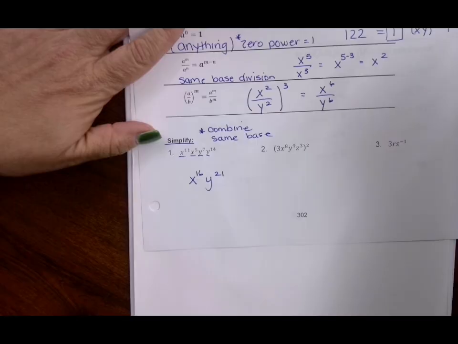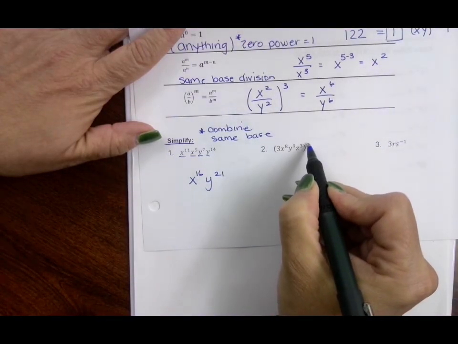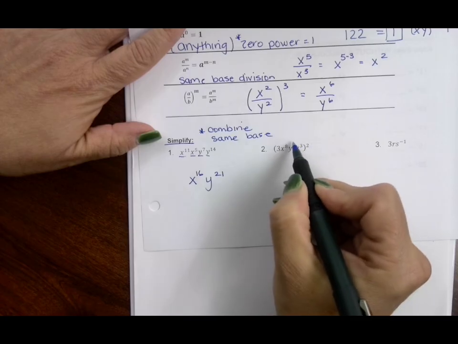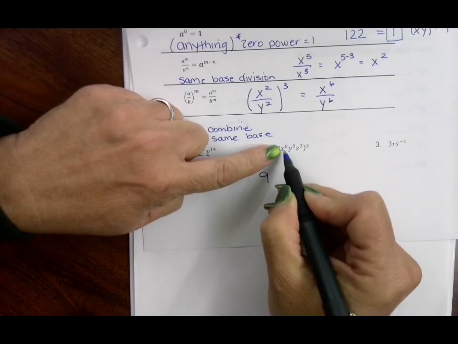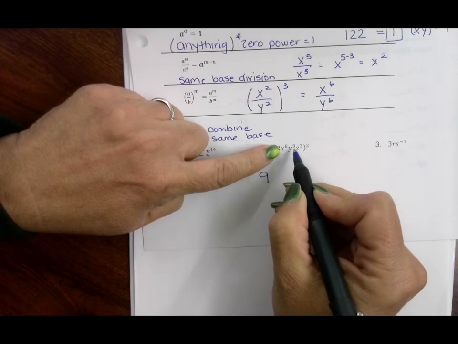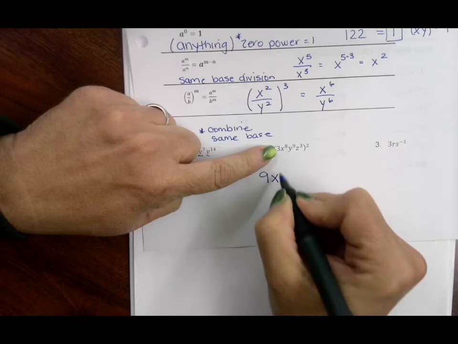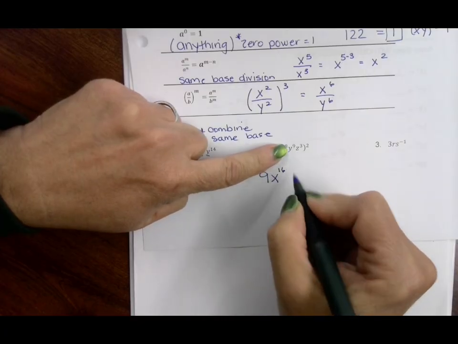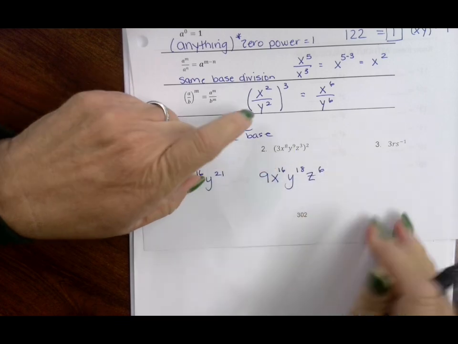Now with this next one, we see that we have exponents on the outside, so it's like distributing to every term on the inside. So 3 squared is 9, and now what I'm going to do is multiply. So 8 times 2 is 16. 9 times 2 is 18. And 3 times 2 is 6.